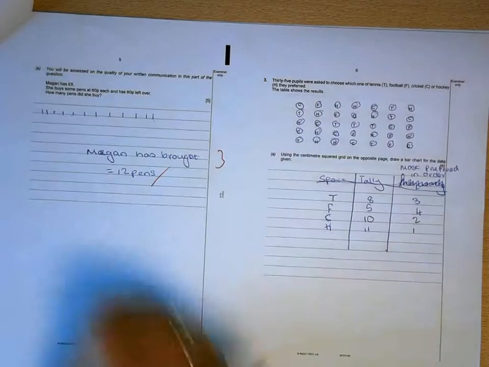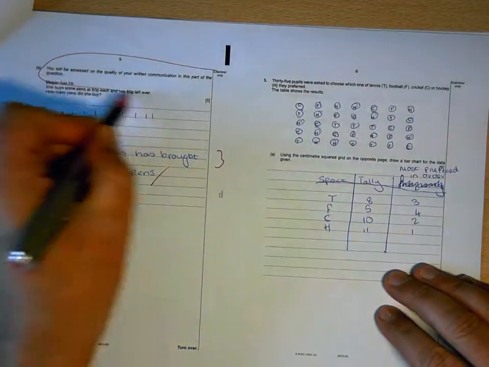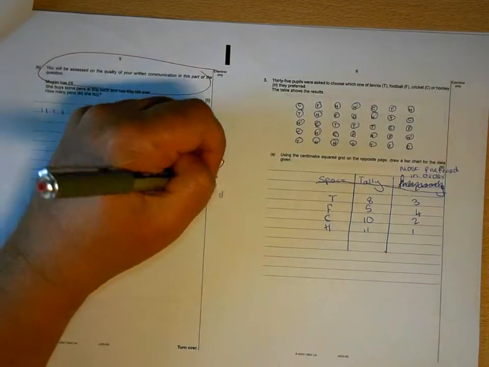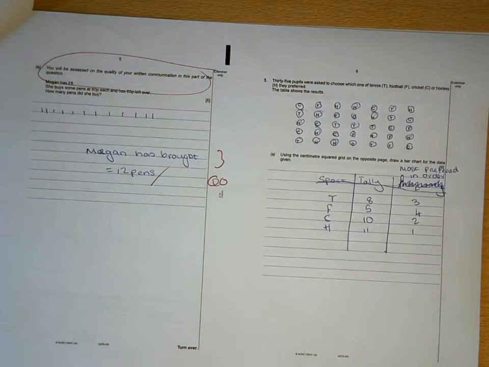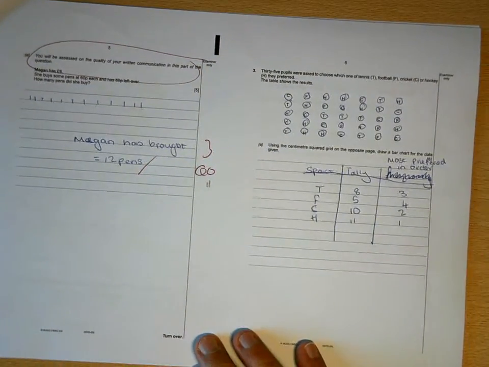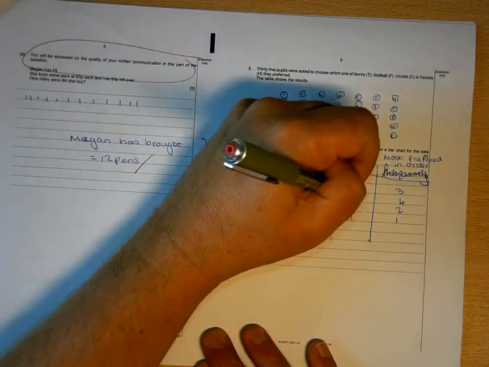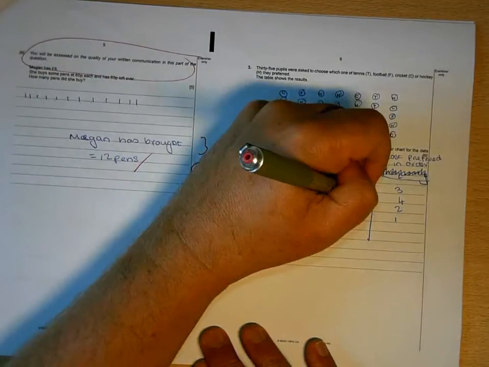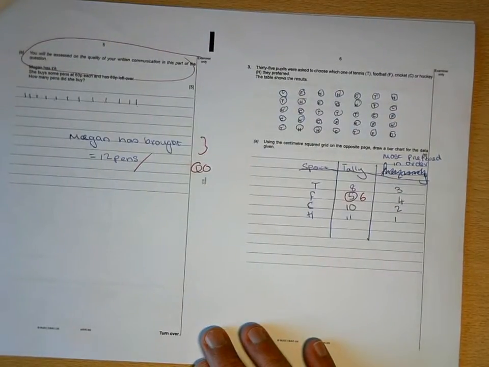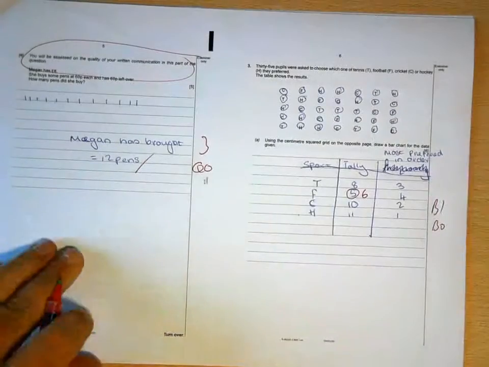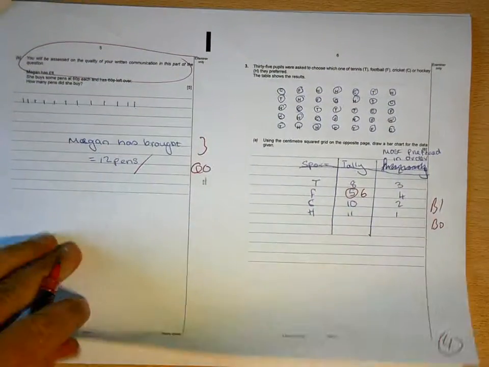Megan has bought 4 pens, but this is a question where they are marking you on your explanation about the maths that you've done, and you haven't done any explanation, so you're not going to get any of those communication marks. You've got one of these wrong. There are actually 6 football rather than 5. So there's 1 mark out of the 2 available for your tally, giving you 4 for that page.